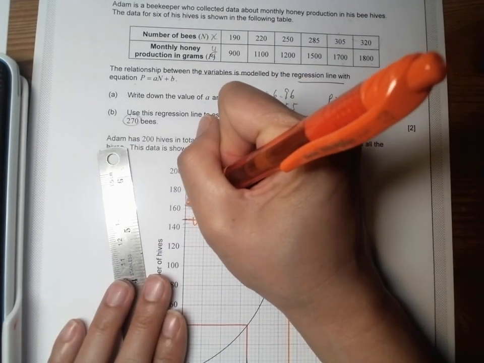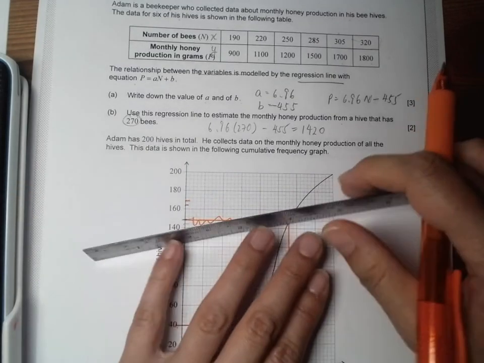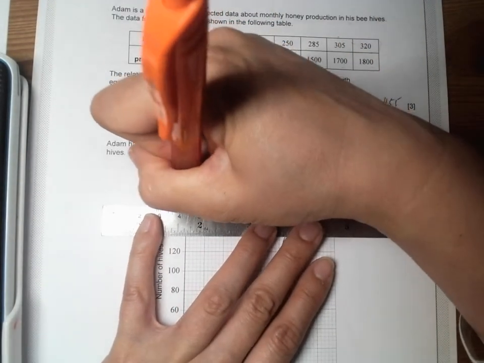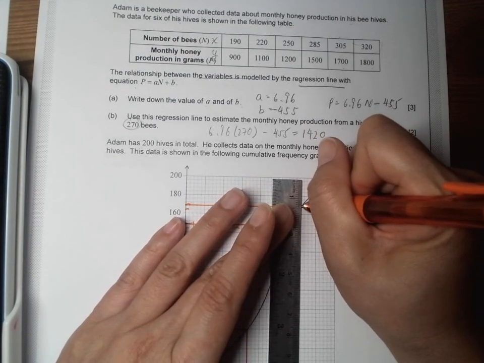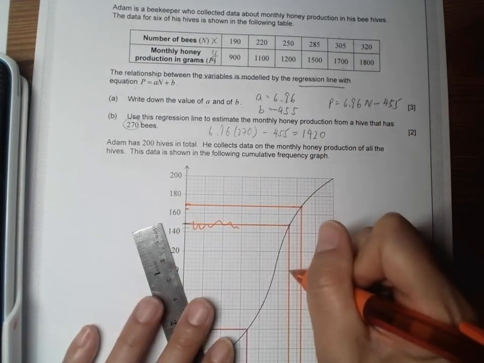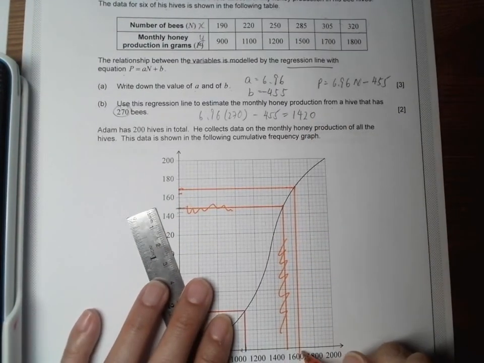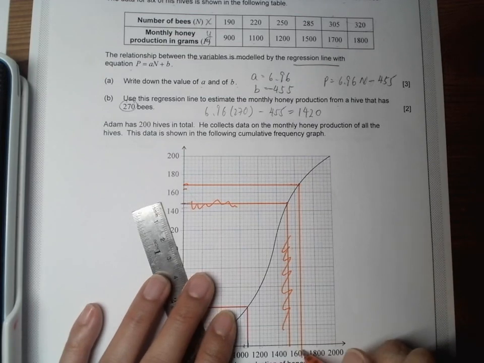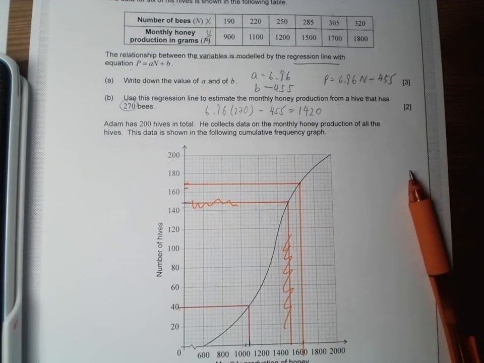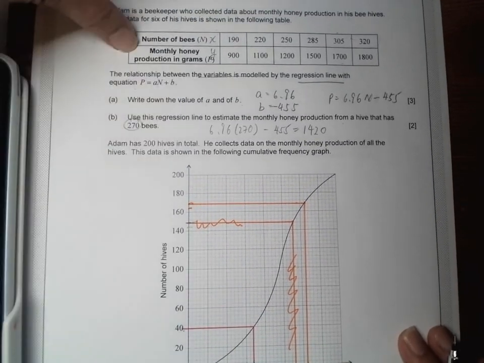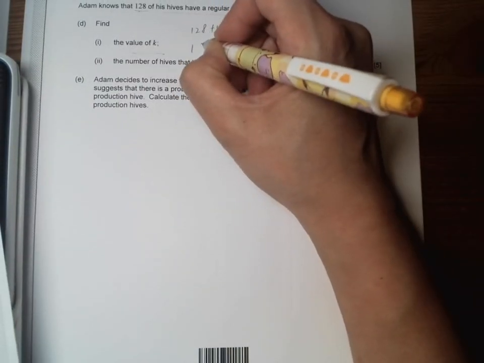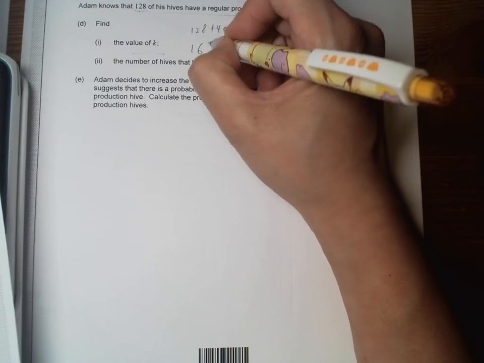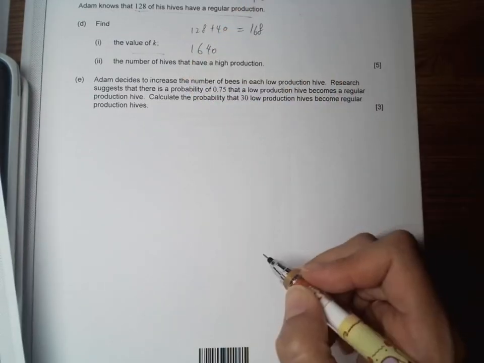So it should be here. 1, 2. I'm sorry. So this should be the right line. I drew it on the wrong place. So down here. This one to the right, this one is wrong. So it should be 1640 there. So excuse me for that. So now I got 1640 here from the graph.